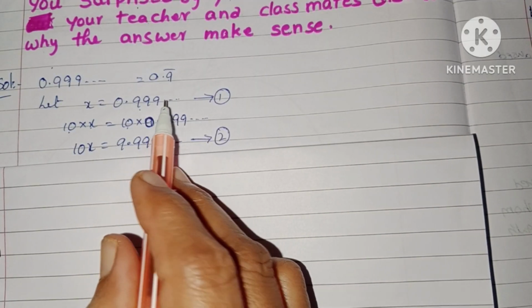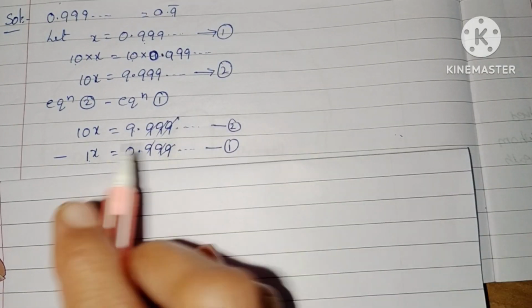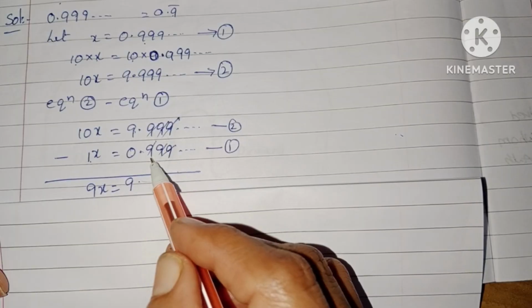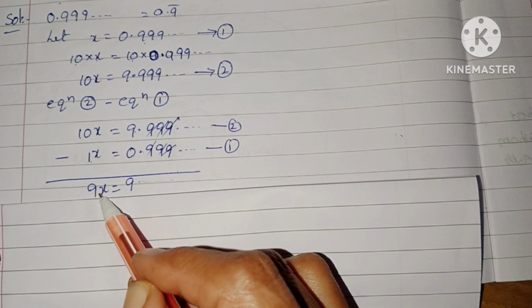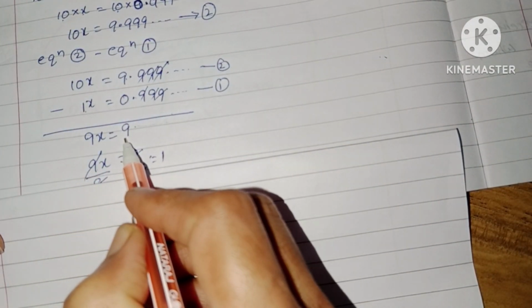Now subtract equation 1 from equation 2. Then all the 999 will be cancelled out, and 9 minus 0 is 9. And 10x minus x is 9x. Therefore, 9x equals 9.